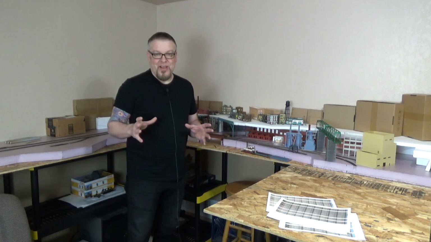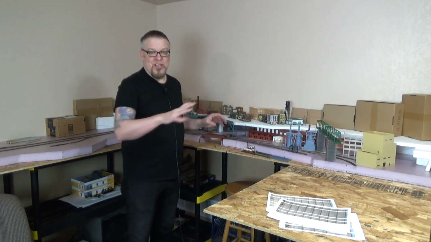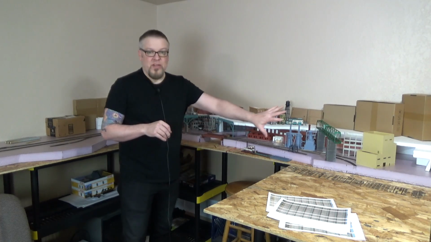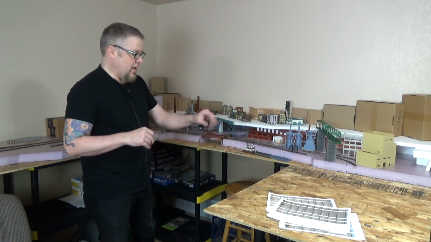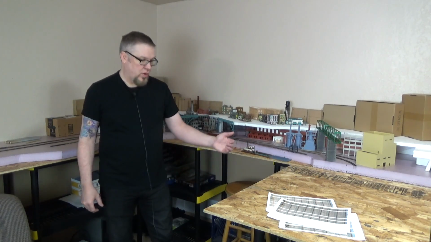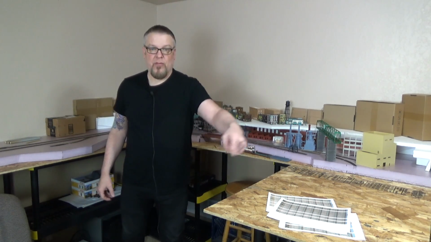Now I'll admit that I sort of jumped the gun and just did as much as I could, as fast as I could. But all of this will have to be removed, and under each section we'll have to put wood. There'll have to be frames built under it with holes so that all the wires can go underneath it.